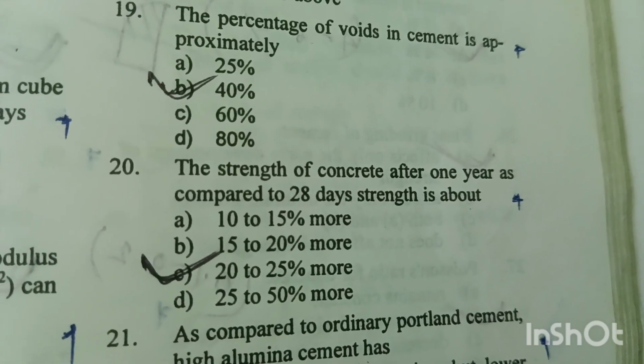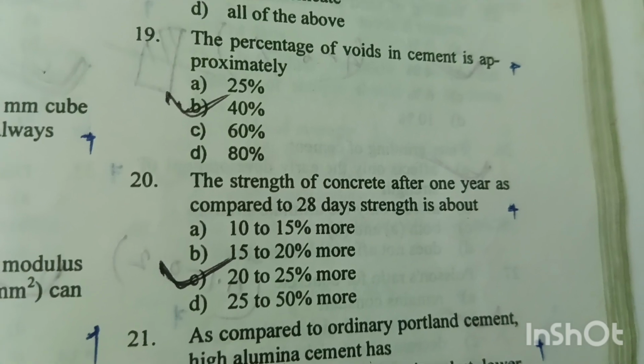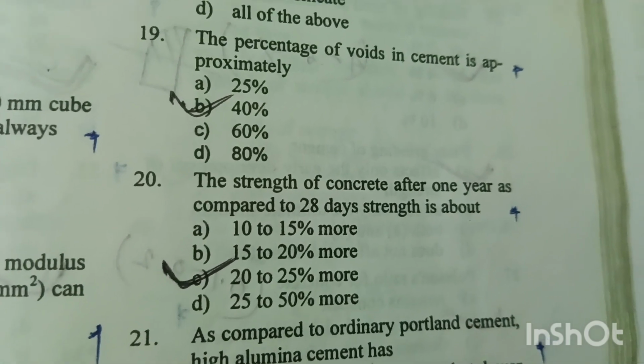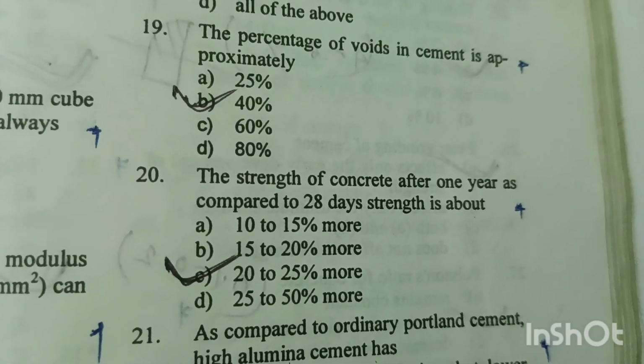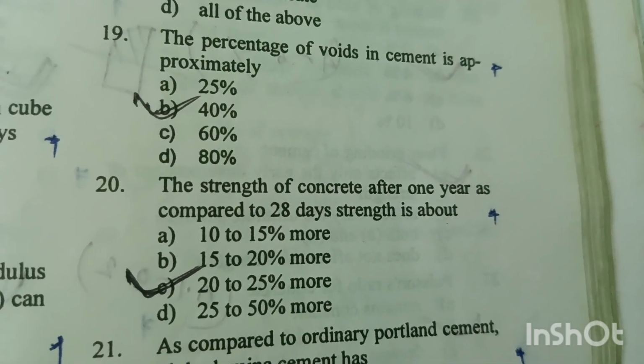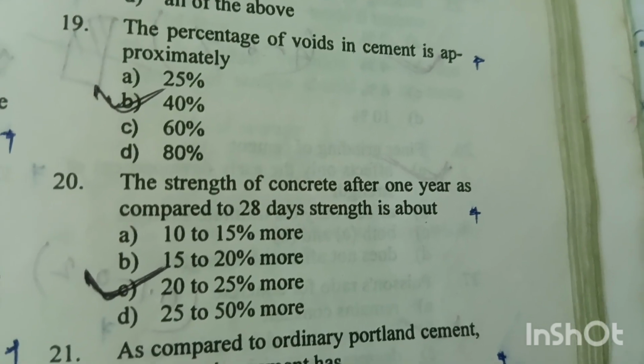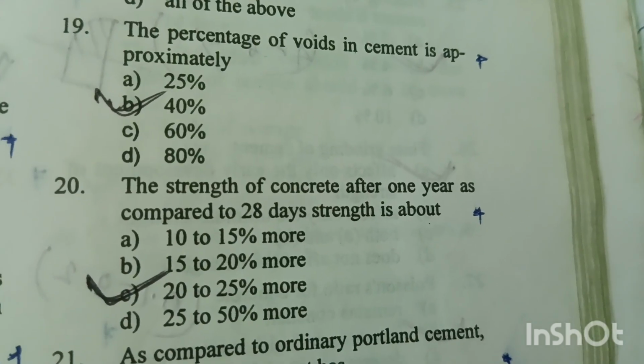The strength of concrete at the end of one day is equal to 16%, and at the end of 3 days it is 40%, and at the end of 7 days the strength becomes 65%, and at the end of 14 days the strength becomes 90%, and at the end of 28 days the strength becomes 99%.